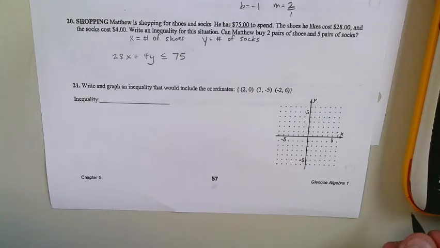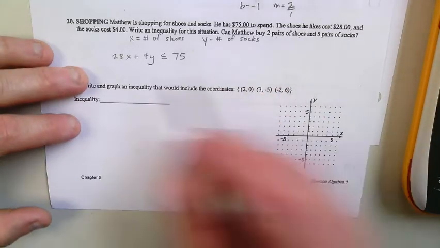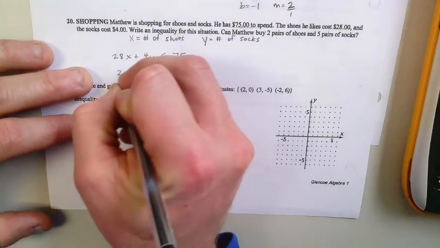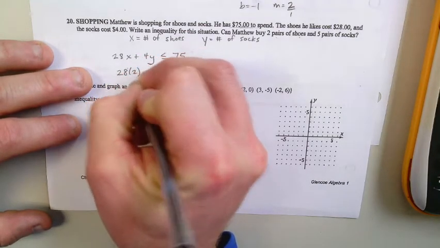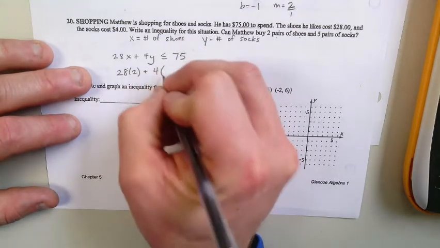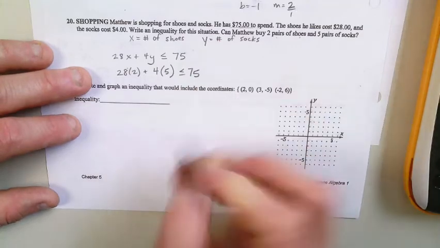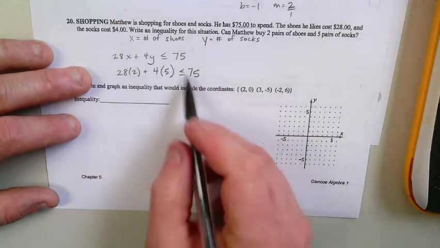Okay? Now, let's see here. Write an inequality and then determine if this is possible. So 2 pairs of shoes would be this, and 5 pairs of socks would be that. So the question is, is this less than or equal to this?